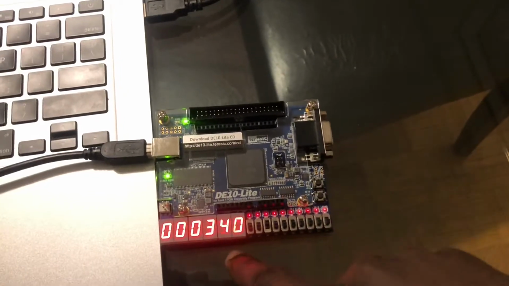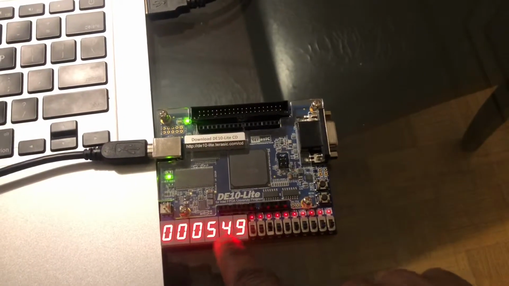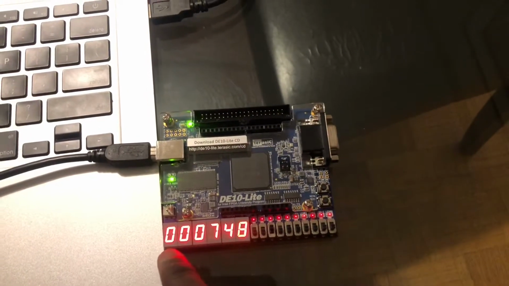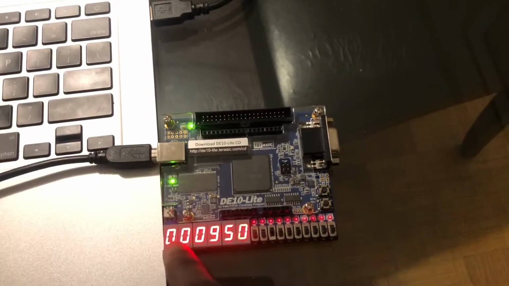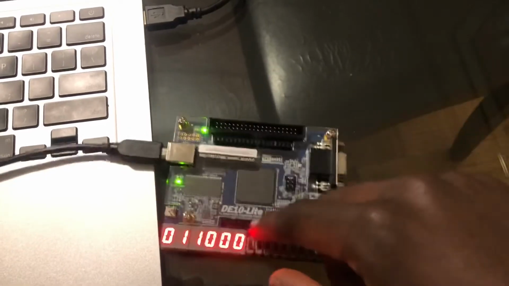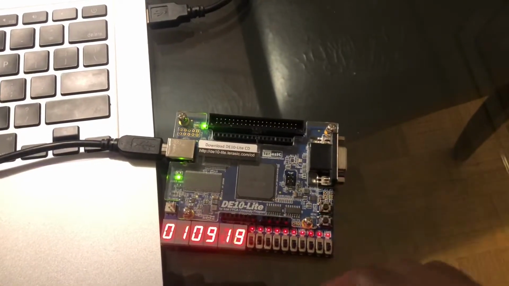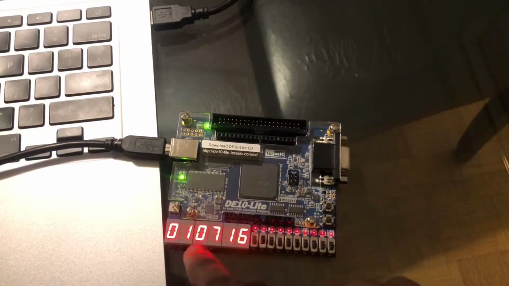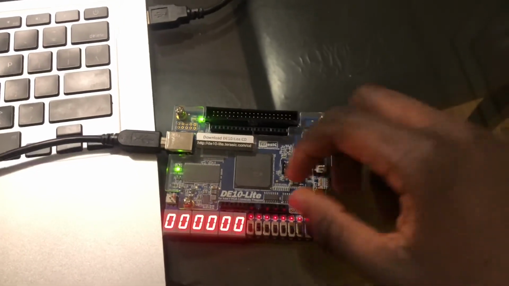And it's running in milliseconds, seconds, and minutes, which is also the same for the timer. So milliseconds, seconds, and minutes. Yeah, so there it is.